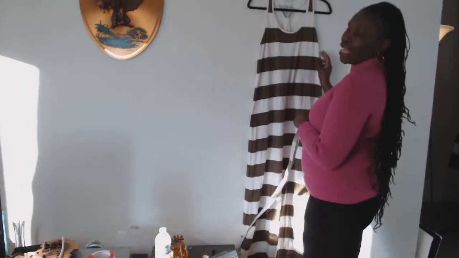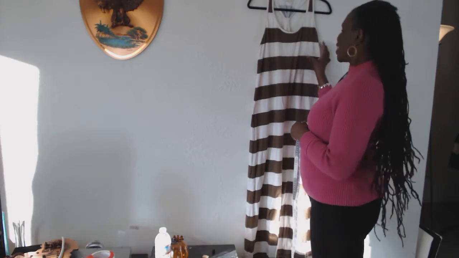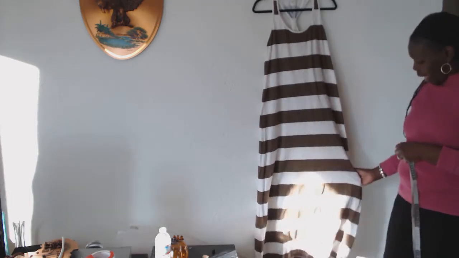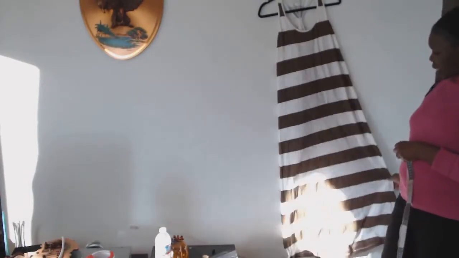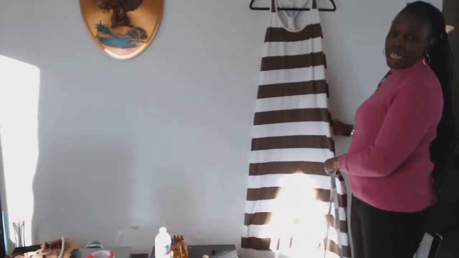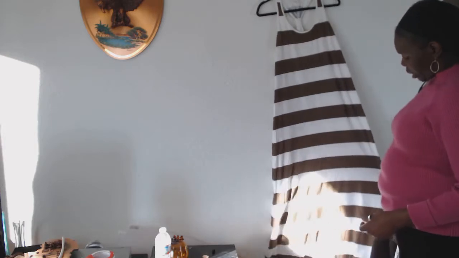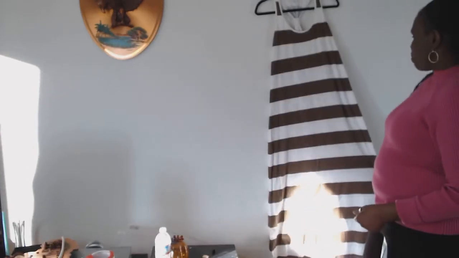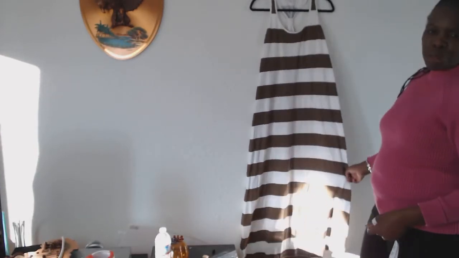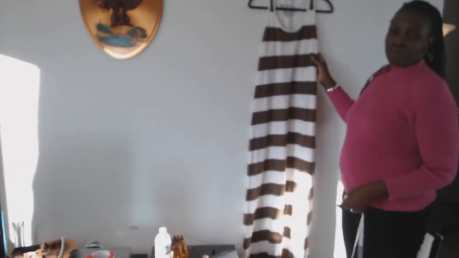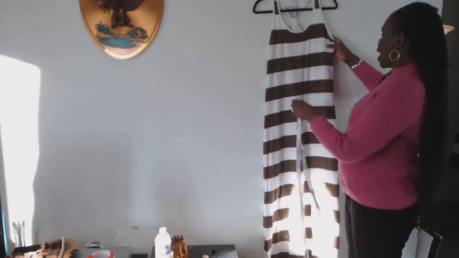Okay, next up is this Tommy Hilfiger dress, and it's another plus size. I like this dress. It's a long dress. This is a maxi long dress. Yeah, it's like a tent. This is what you call a tent dress. Well, maybe not a tent dress. Maybe an A line. I'm not sure. I'm torn in between. Now I don't even remember what I listed it as.